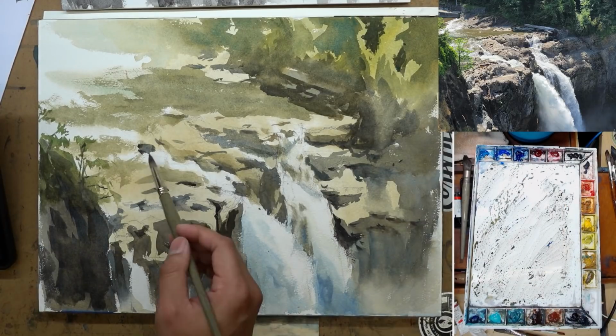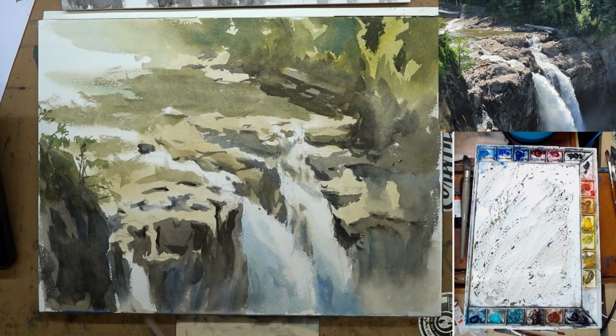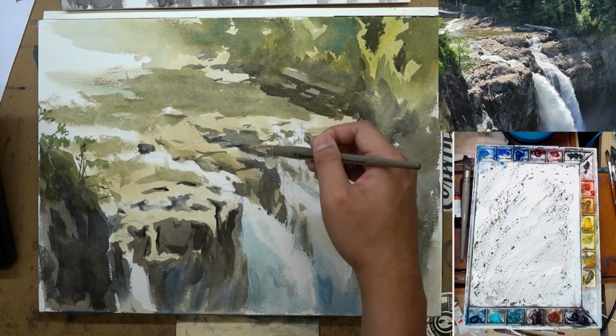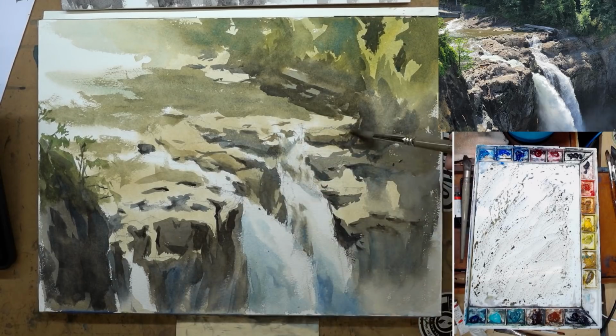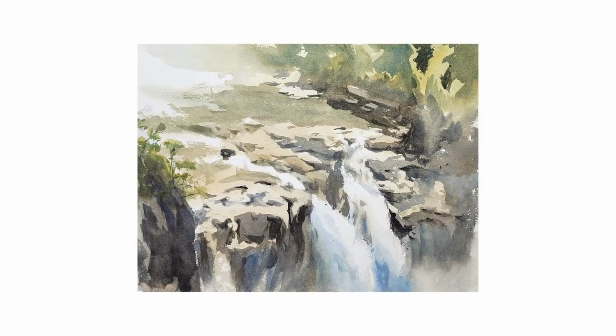So this painting is done in about an hour and a half, give or take. So I'm happy to keep it loose and almost a little bit abstract as well. But I do like the end result, and I do believe that I captured the movement of the waterfall as well as the massiveness and the structure of the rocks and a very nice warm lighting. So I hope you like this painting, and I hope this is helpful for you next time you are painting a nature scenery with a lot of big rocks.